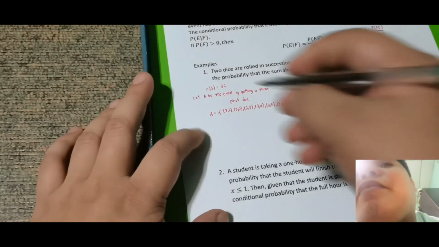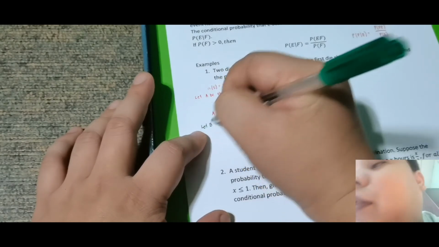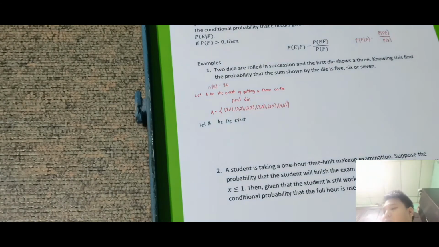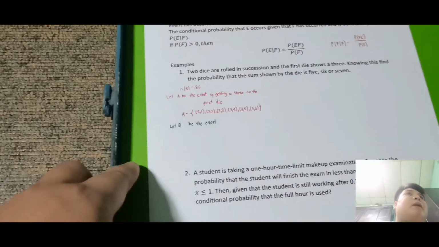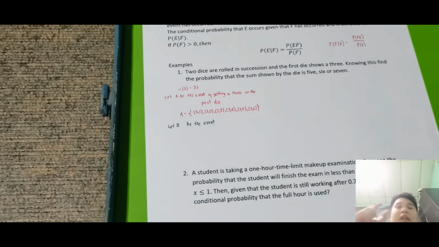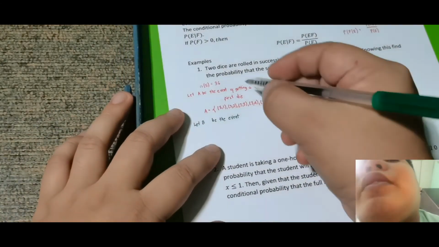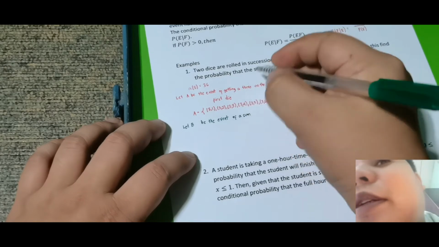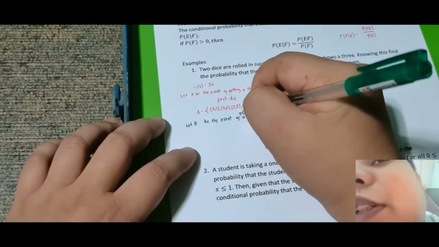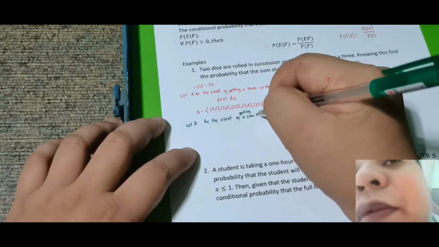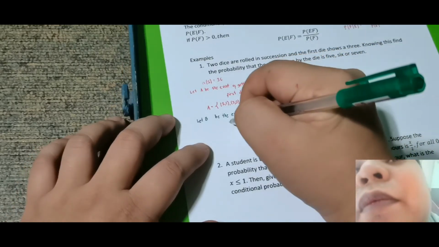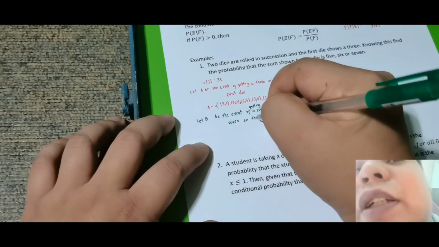Okay, now let natin si B. Let B be the event. Anong event yung sunod natin? The event of getting a sum of 5, 6, or 7. Again, dito hindi literal na dapat, sir, fix na 3 yung unahan. Hindi. Itong event na to is yung sum lang ng dalawang die natin is 5, 6, or 7. Meaning lahat lang yun. So let B be the event of getting a sum of 5, 6, or 7 on the 2 dice. Para maging specific, on the 2 dice.